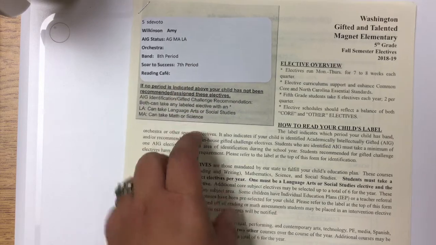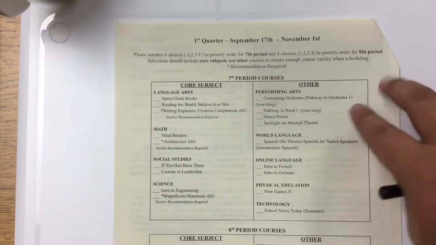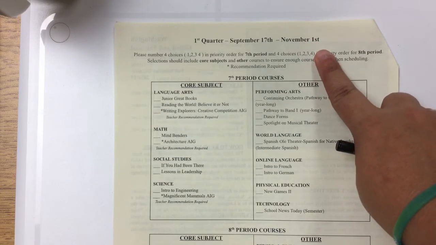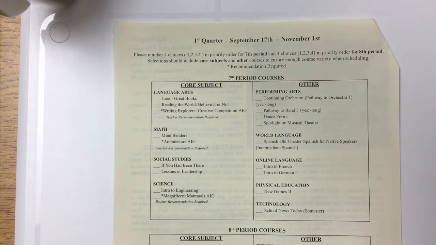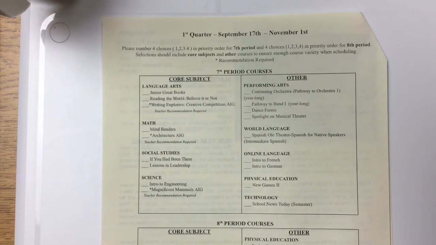If you open the elective choice form and you take a look at the inside, you're going to find the quarter, so for first quarter, and then it says select up to 4 choices, 1 through 4 in priority order. So we register for the quarter, and we look for 7th period and 8th period courses.